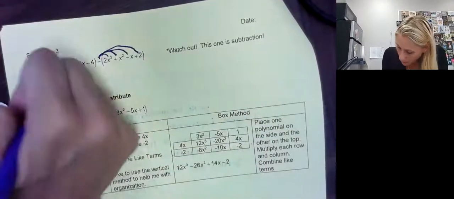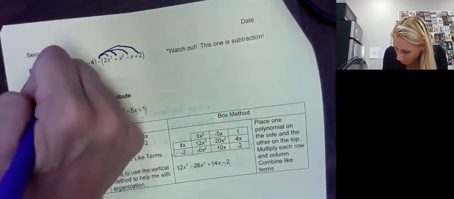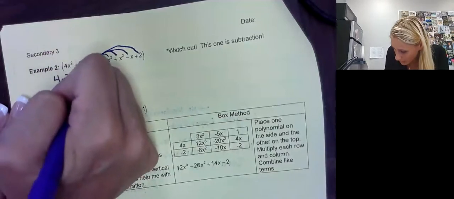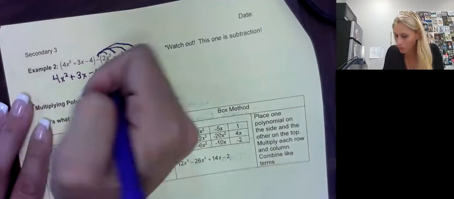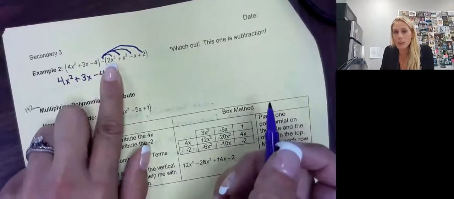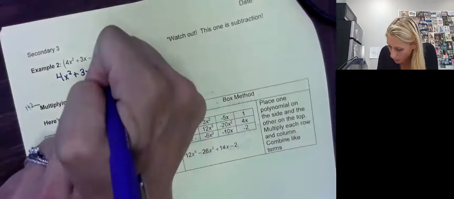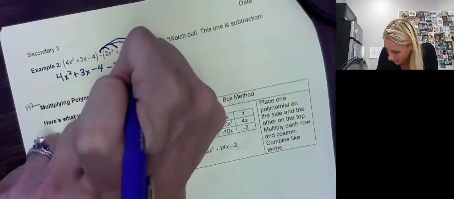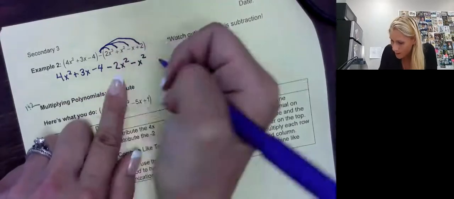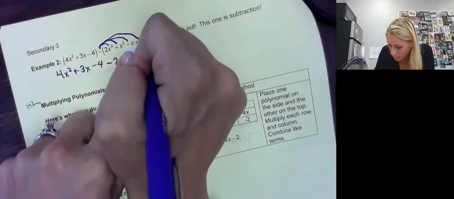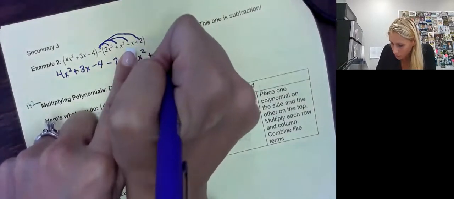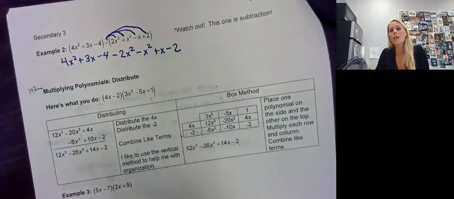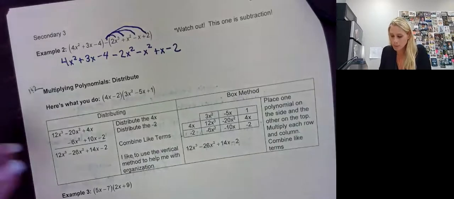So I keep that first polynomial the same. I have 4x squared plus 3x minus 4. Now, I'm going to distribute that. So this is a positive 2x cubed, so it becomes a negative 2x cubed. The next one becomes a negative x squared. Then the opposite of this would be positive x and a negative 2. So see how the second polynomial is now the opposite, because now all we've got to do is add like terms.